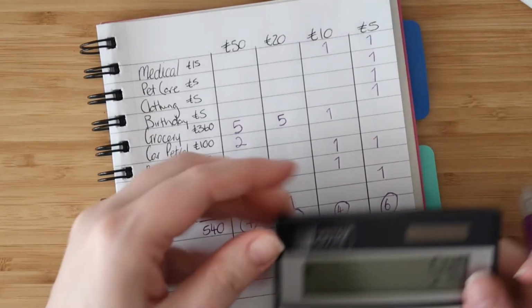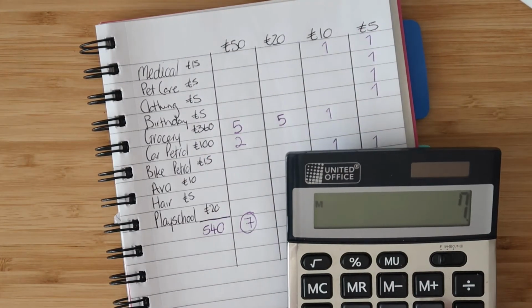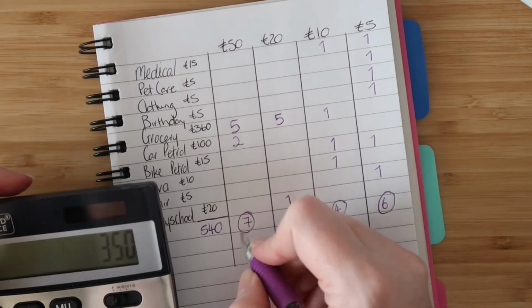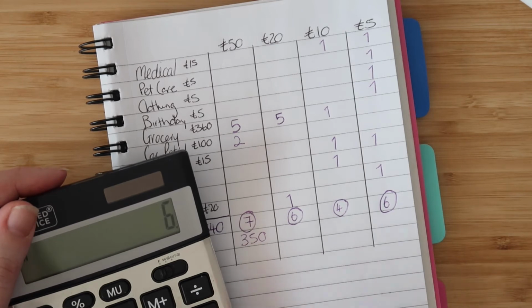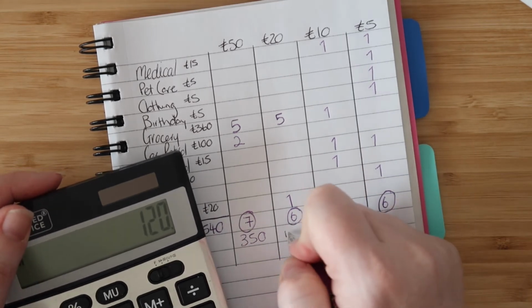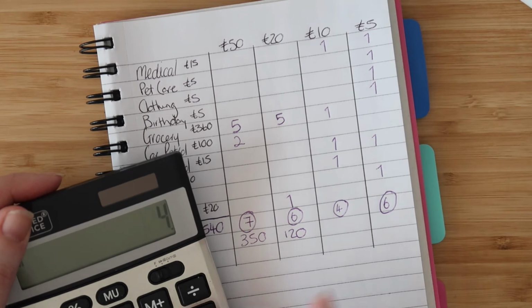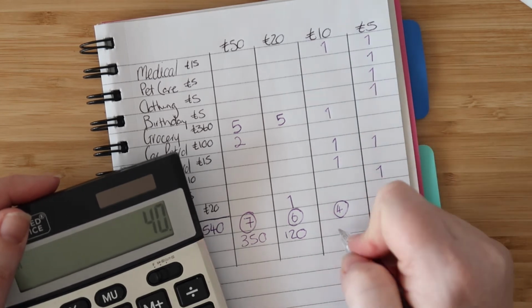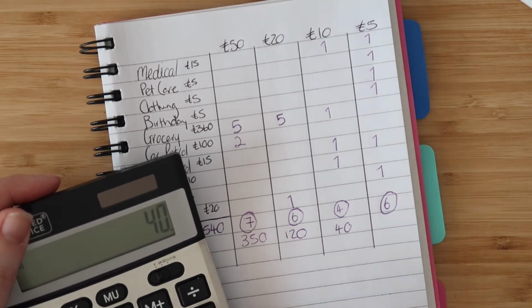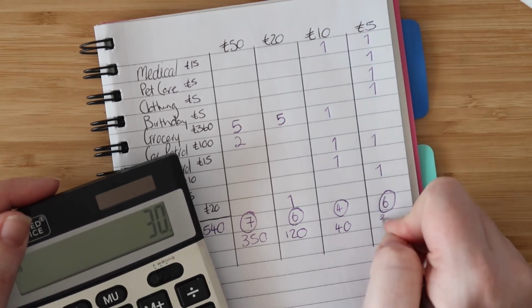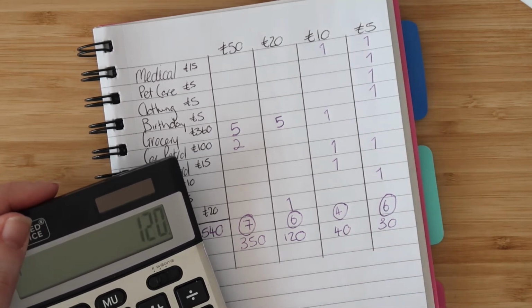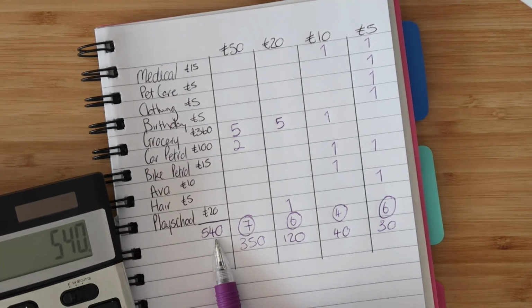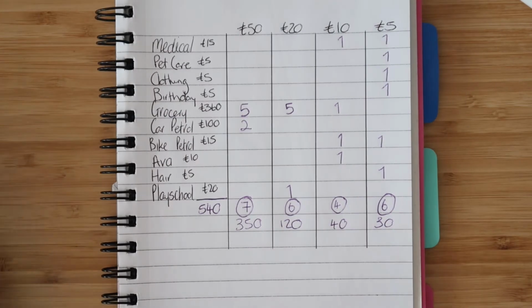Okay, so then we do 7 50s is 350. 6 by 20 euros is 120. 4 by 10 is obviously 40 euros. And 6 by 5 is 30. So then we add these. We have 30 plus 40 plus 120 plus 350 is 540. So that's how we know it's right.